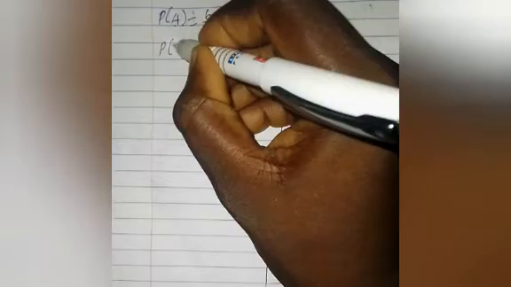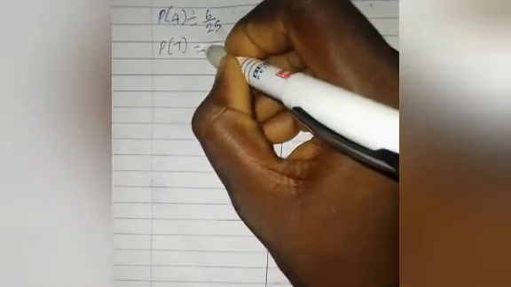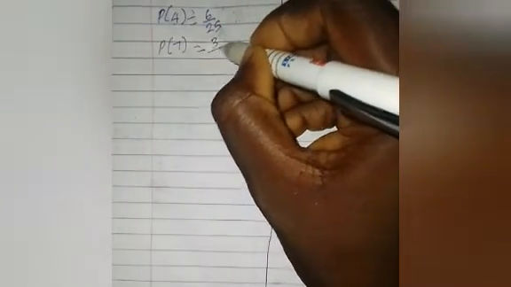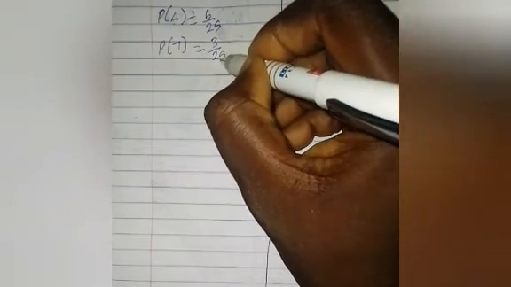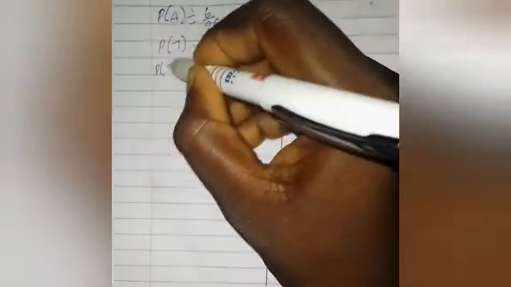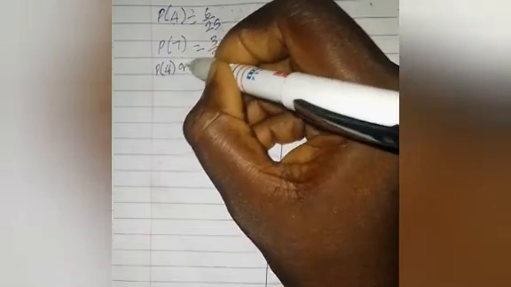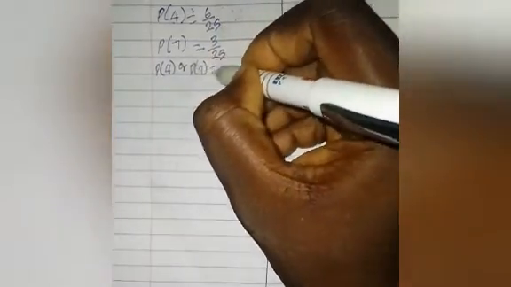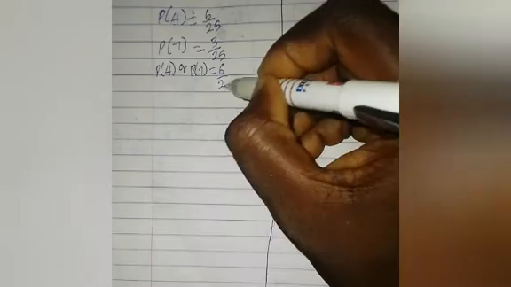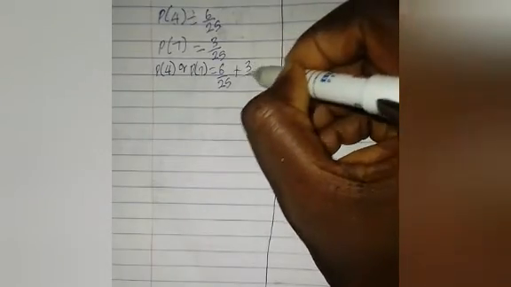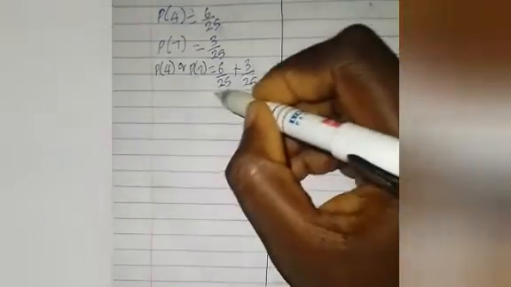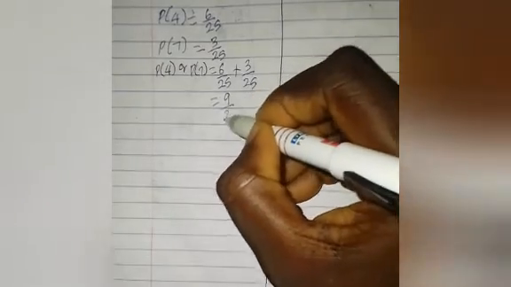Probability that the team selected scored 7 goals is 3 over 25. So probability of either 4 goals or 7 goals is 6 over 25 plus 3 over 25, which gives 9 over 25. That's the answer.